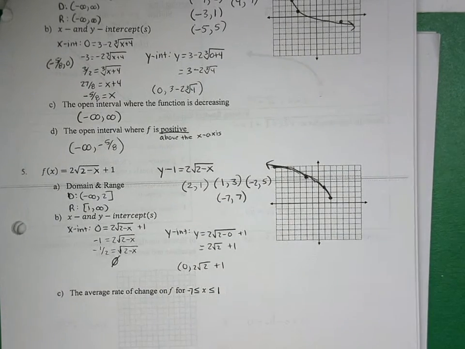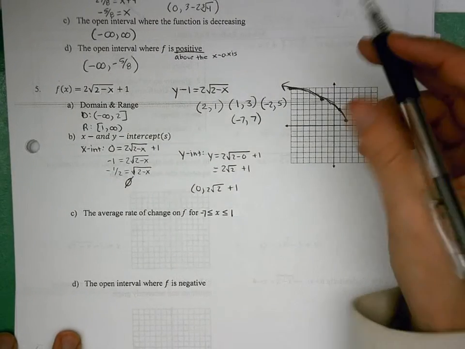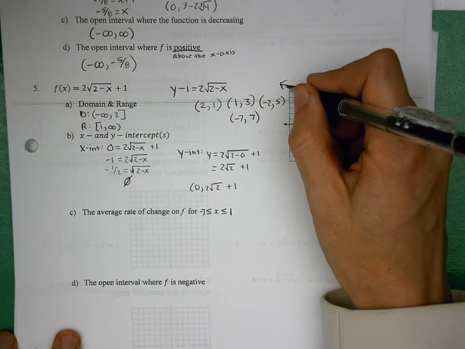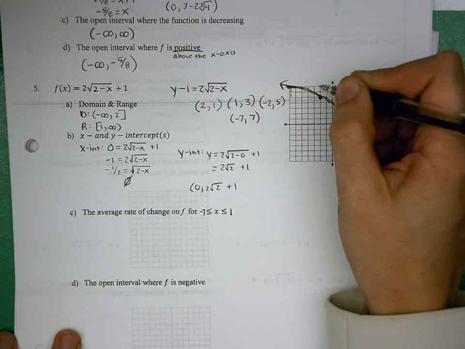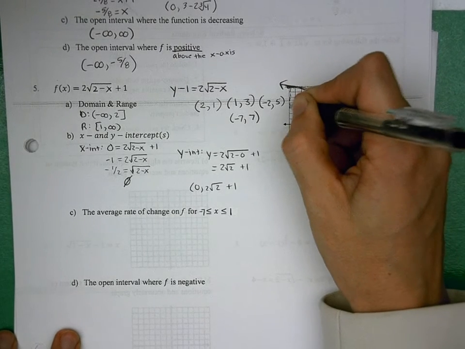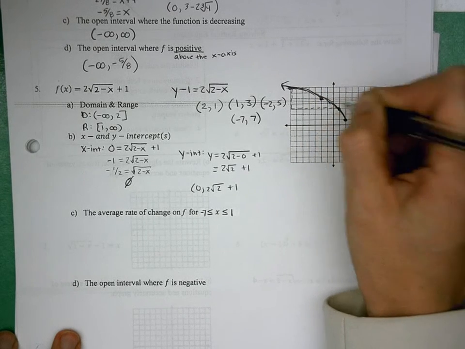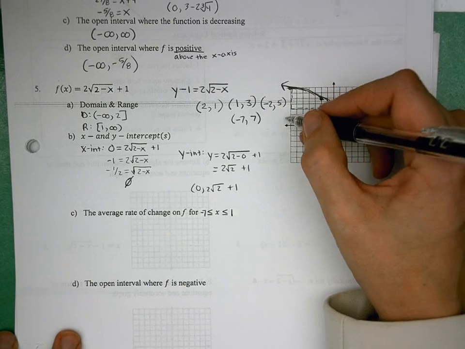Okay, average rate of change between negative 7 and 1. So again, you can see it on the graph between negative 7 and 1. This goes down 1, 2, 3, 4 over 1, 2, 3, 4, 5, 6, 7, 8. And it's in the negative direction, so down 4 over 8 would be negative 1/2.